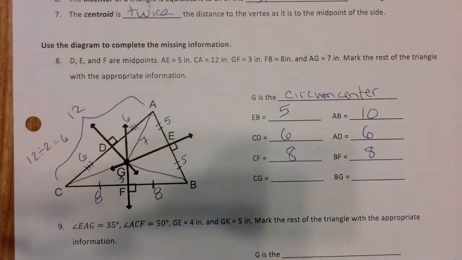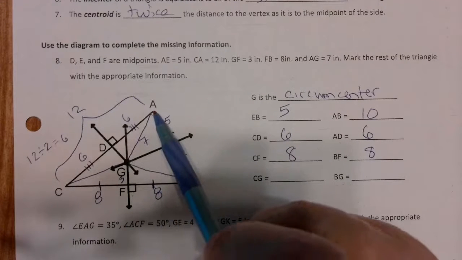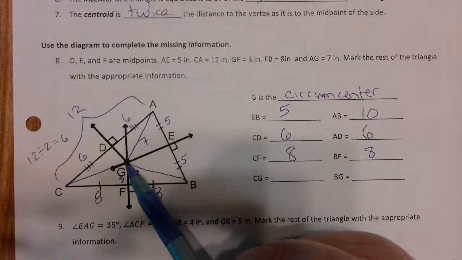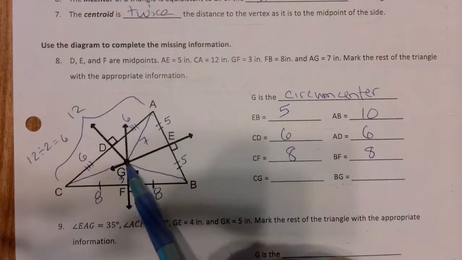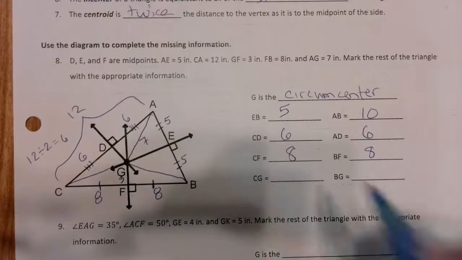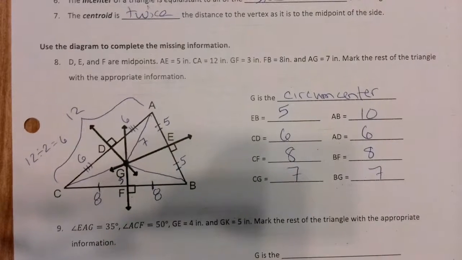And the trick is, with a circumcenter, the distance from the circumcenter to a vertex is always the same. So from G to A is the same as G to C, which is the same as G to B. These are both 7.